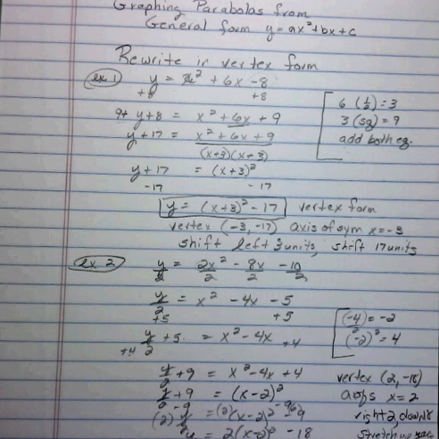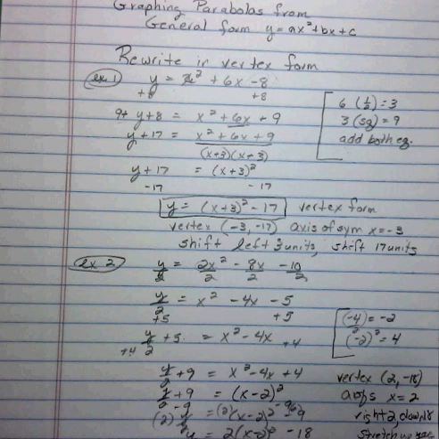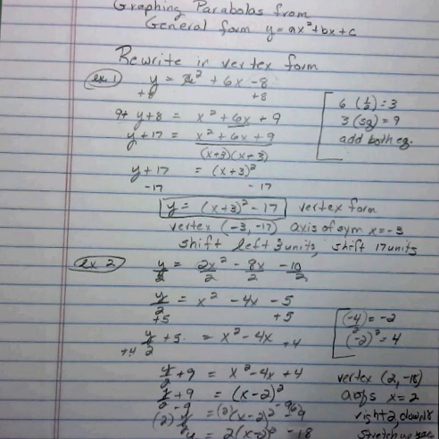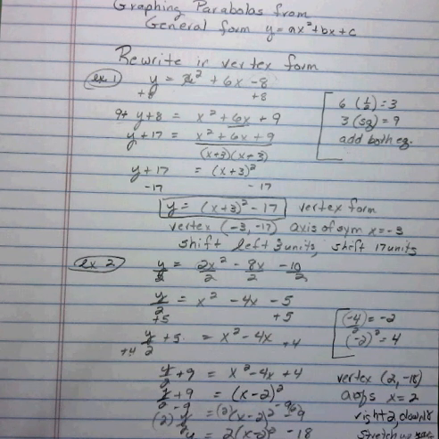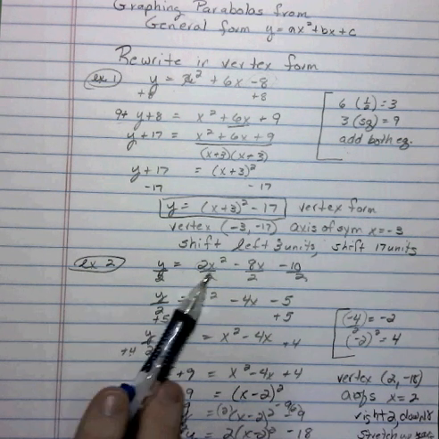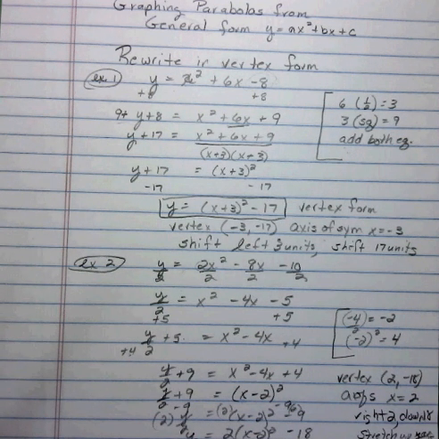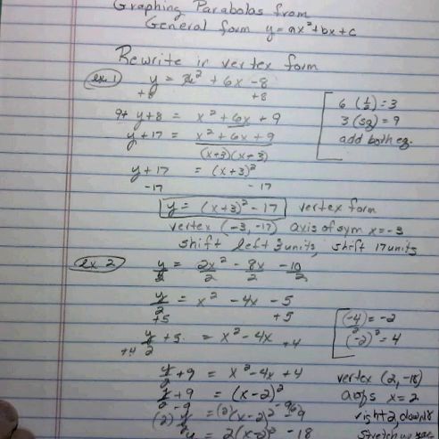So, those are our identifying information about this particular general form, y equals 2x squared minus 8x minus 10. Let's do one more example. So this is example 3.